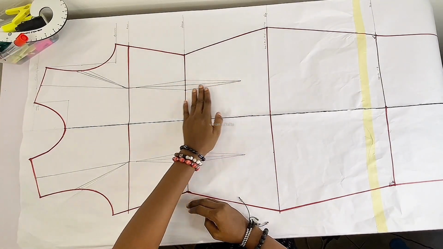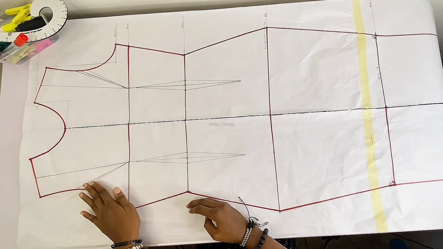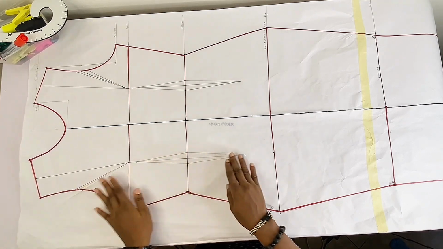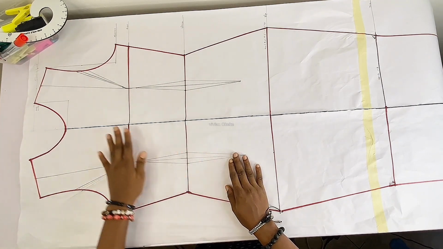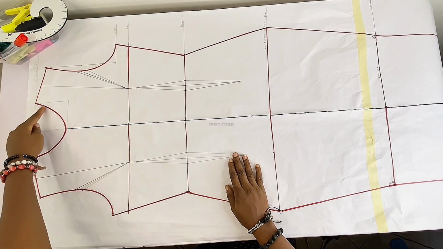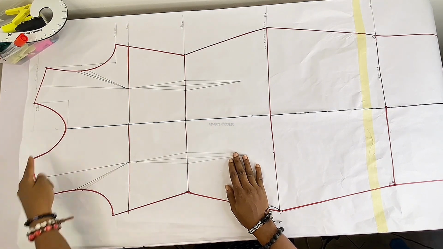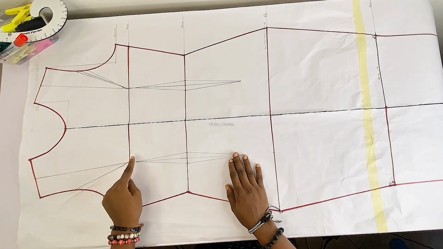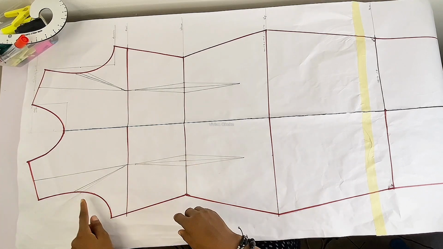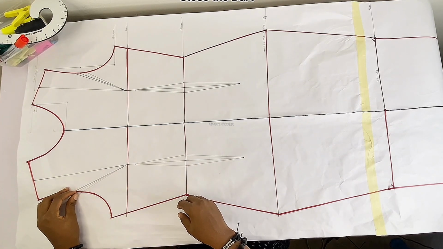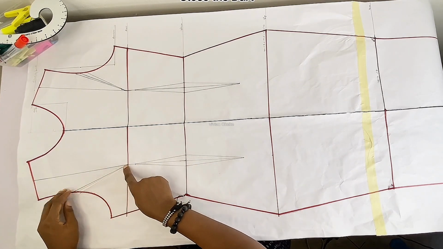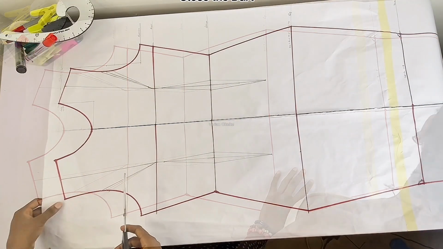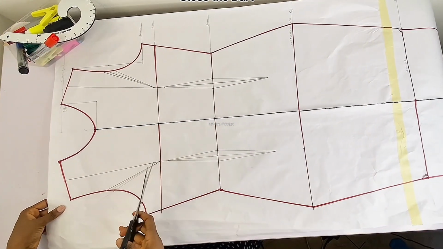In the intro, I already said this, make sure that you have your pattern paper folded into two. So this is my complete front, this is my neckline. Okay, this is my shoulder, this is my armhole, my bust point, and you see the darts here. I already took out the darts here too. And whatever I do on this side, I'll do on the other side. Whatever I do on the right hand, I'll do on the left hand.